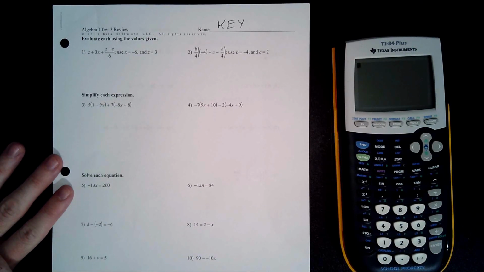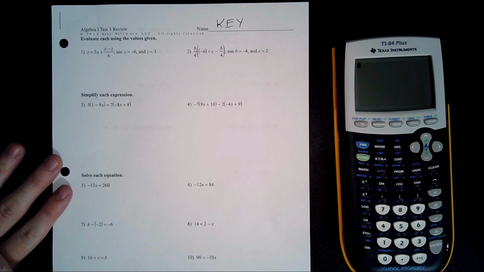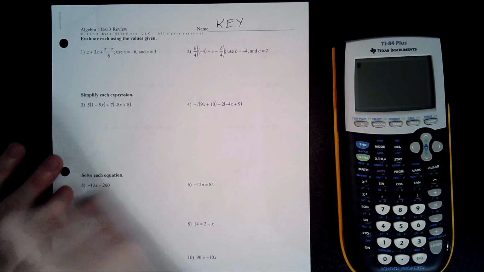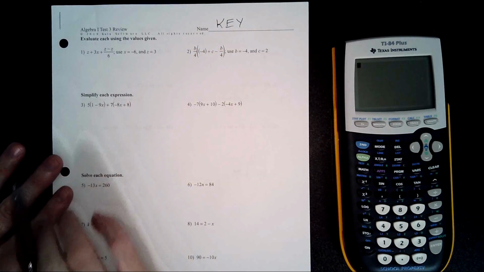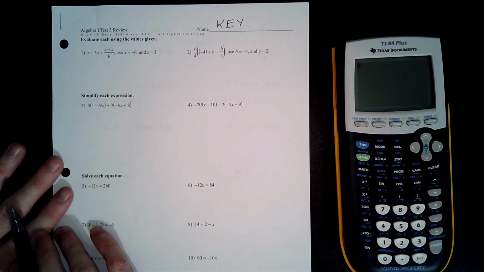Starting off right away, I've started off with review questions. All four of these are review problems. We got 2 questions of substitution and 2 questions of adding like terms. So the first question, it says x equals -6 and z equals 3. We're going to go ahead and replace all of our z's with 3's and all of our x's with -6.